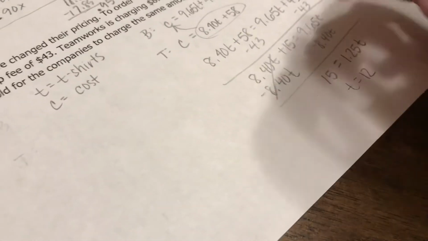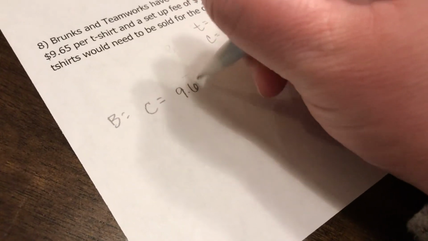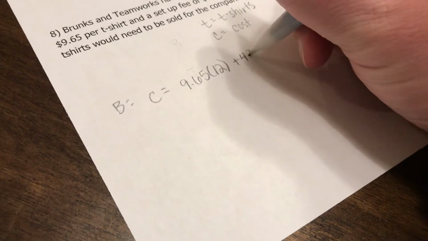So let's see what that amount is going to be. So we've got our cost for Brunks is equal to 9.65 times the number of t-shirts, and it's 12 for it to be the same cost, plus 43. And so 9.65 times 12 plus 43 is 158.80.